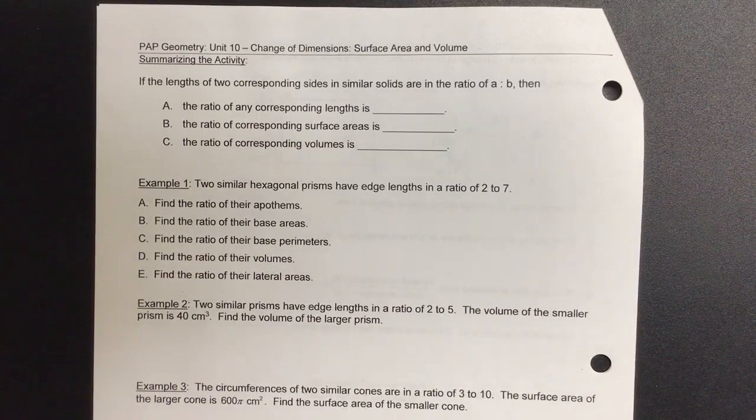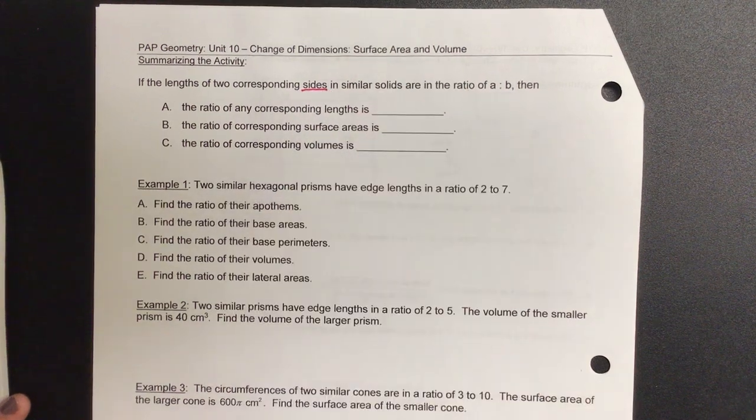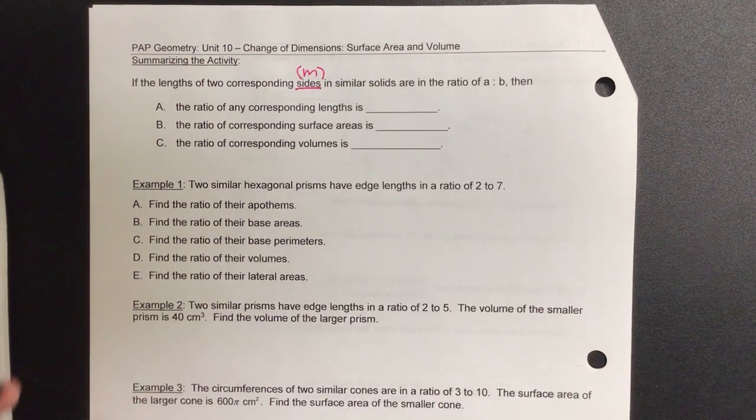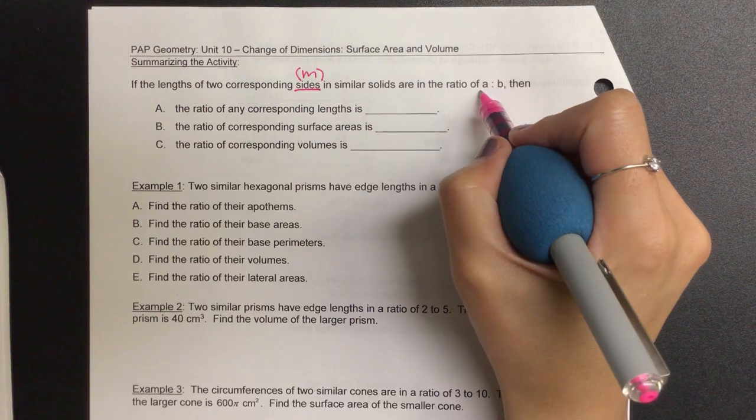All right. If the lengths of two corresponding sides of similar solids are in a ratio of A to B, I want you to underline side. If I give you a measurement of one side, am I going to call it meters, meters squared, or meters cubed? Meters. So your units will basically determine the ratio, looking at A to B.